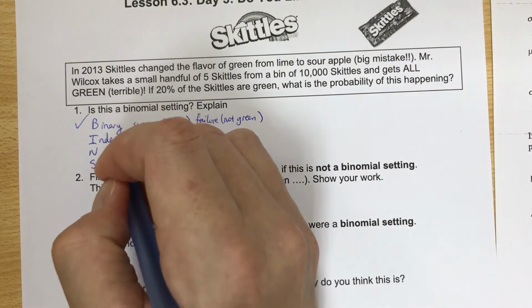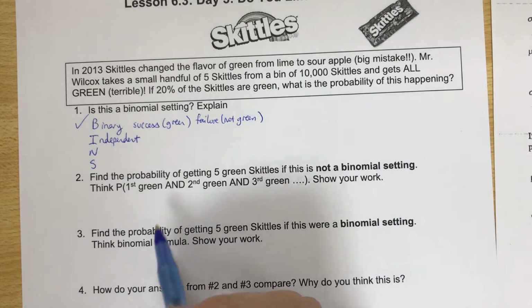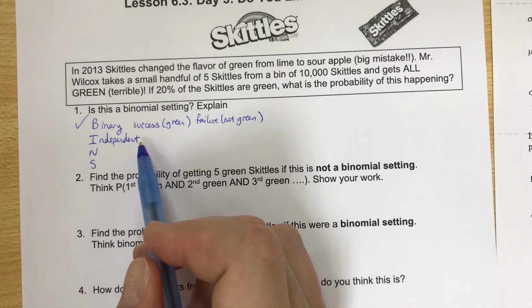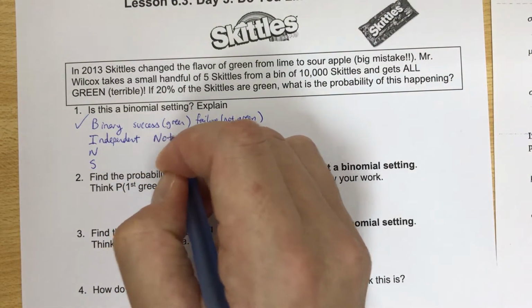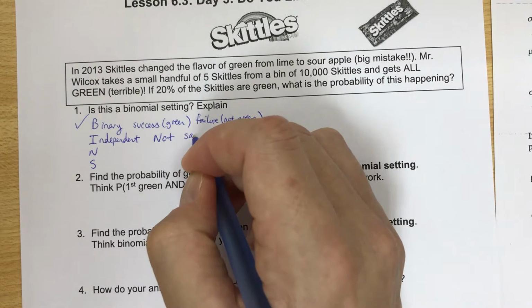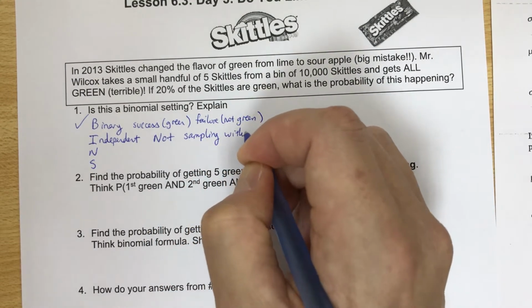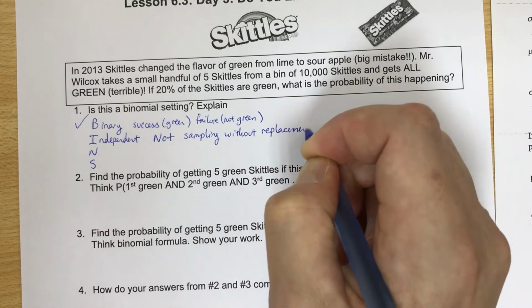Now, independent. If we take 5 Skittles from the bin, the problem is that it is not independent because we are sampling without replacement. The probability is going to change each time.